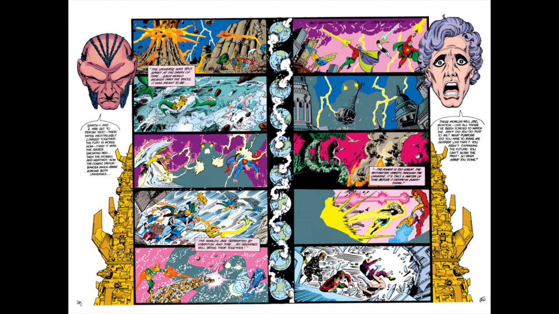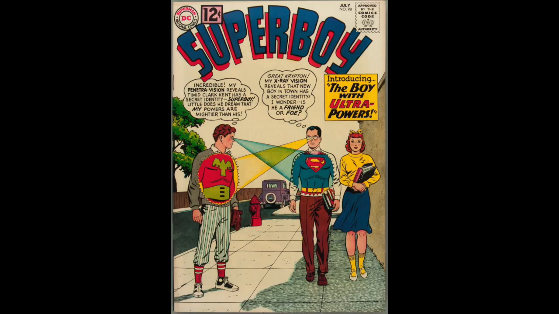And then the final character we're going to be introduced to in issue number 4 on the ground here in the red top is Ultra Boy, whose first appearance was in Superboy 98 in July of 1962, where he comes back to Superboy's time, and in order to prove himself as worthy of membership for the Legion, he has to uncover Superboy's identity.